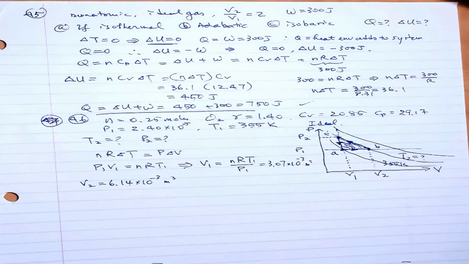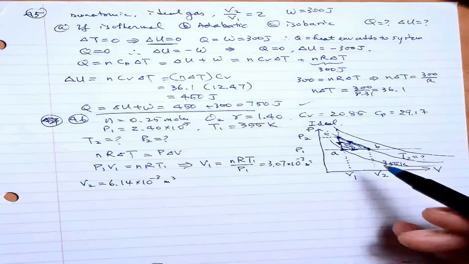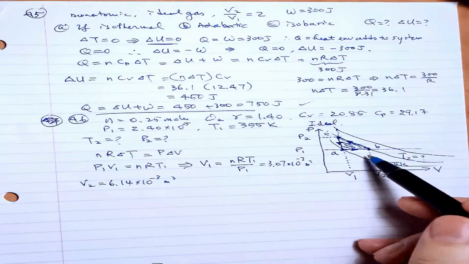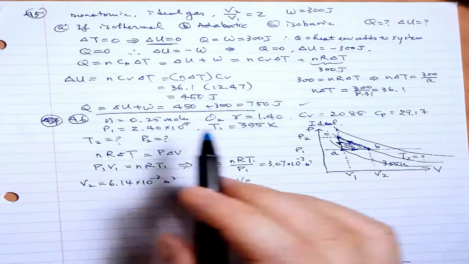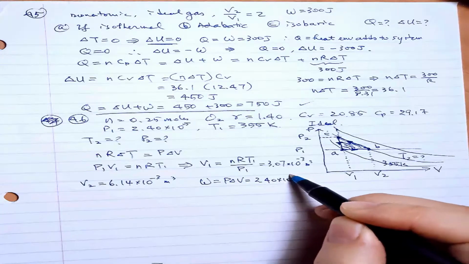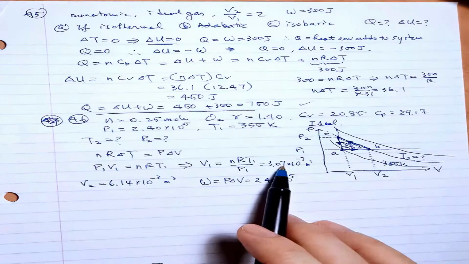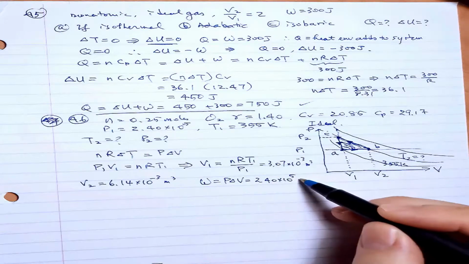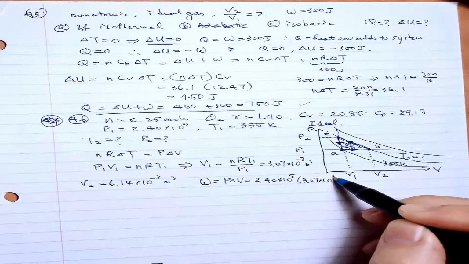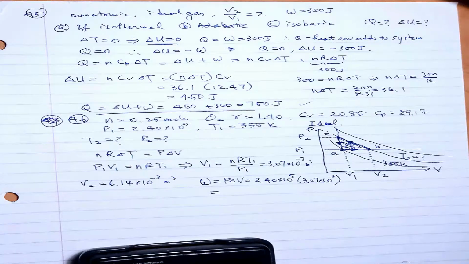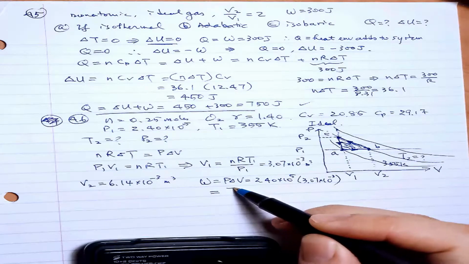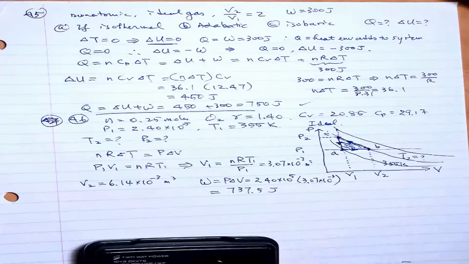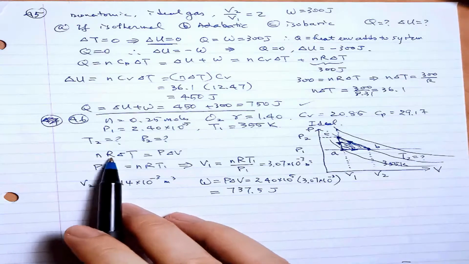Okay. Well, just by doing this, I now can figure out the work done. The work done is the graph below the isobaric. So W is P delta V. Okay, P is 2.40 times 10 to the 5th. Delta V is V2 minus V1. Since this is twice as much as that, the delta V will simply be 3.07 times 10 to the negative 3. So now I can figure out what the work done is. 2.4 times 10 to the 5th times, well, that's it. So the energy is 737.5 joules, and that will have to be the same as nR delta T.